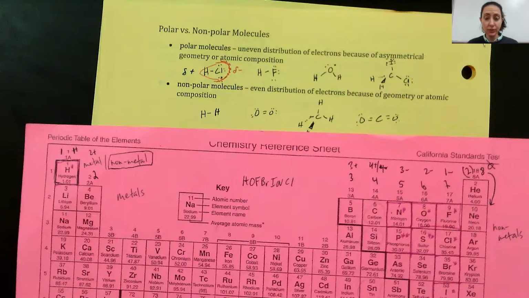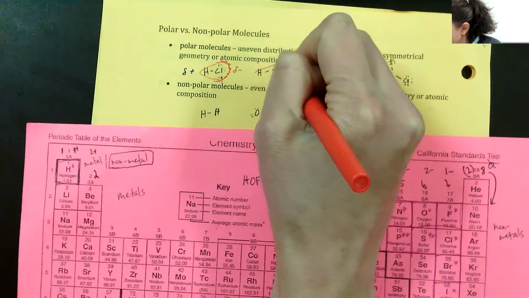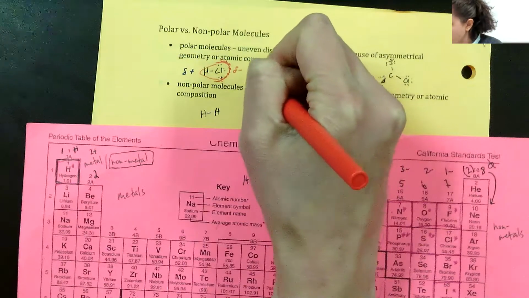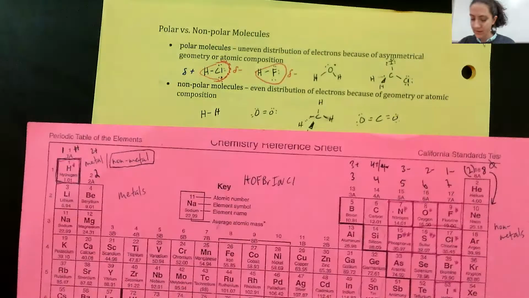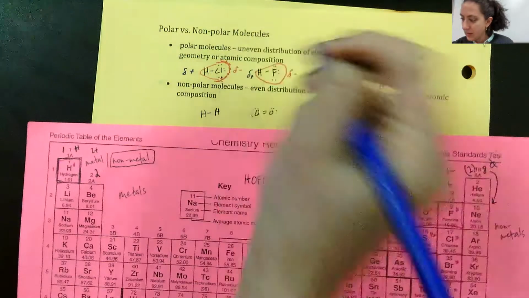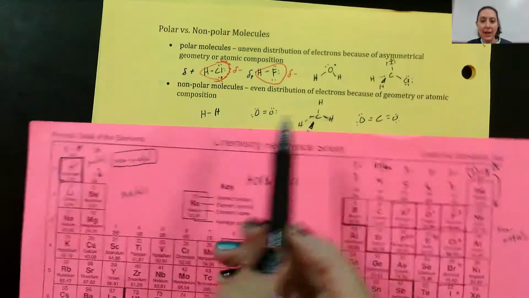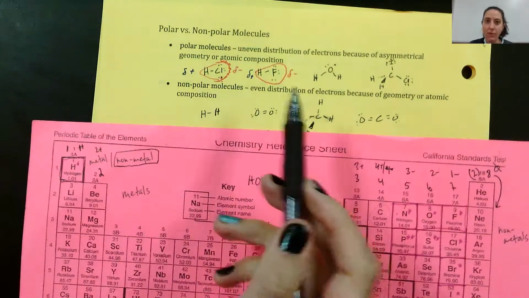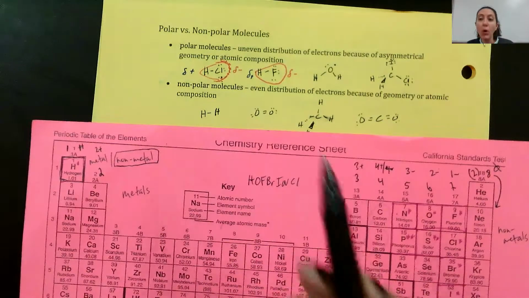The same thing is true for hydrogen fluoride. The electrons are just going to spend a lot more time near the fluorine side and less time near the hydrogen. Now, in terms of electronegativity, one question that you might get asked is not only is this polar or non-polar, but which one is more polar?